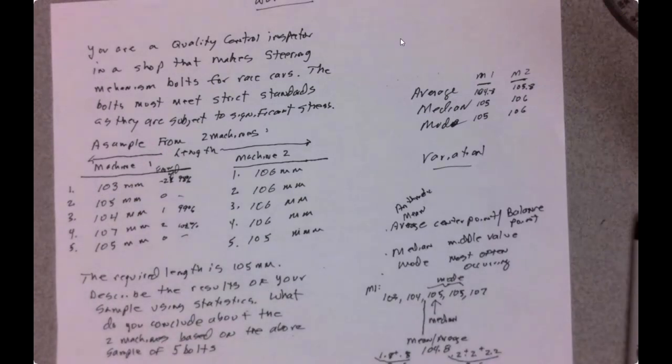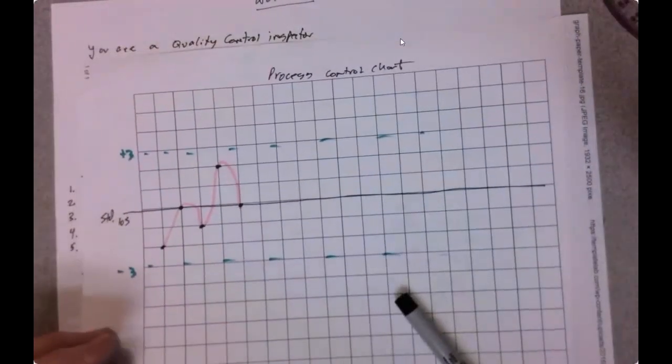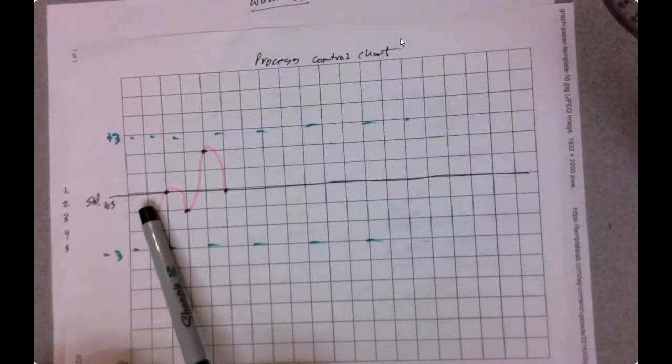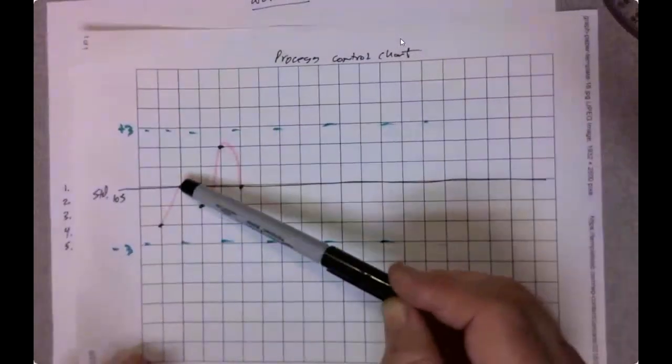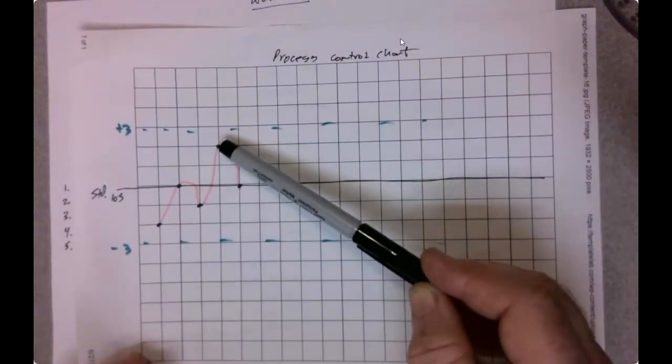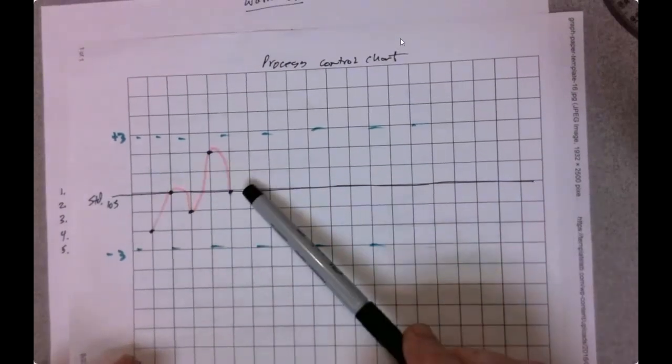So what we did is we said, you can communicate that with a type of chart that's called a process control chart. And so I said, well, let's pretend that this is the standard we're trying to hit. And so these were the measurements from machine 1. We had original measurements of 103, 105, 104, 107, 105. So you can visually see the variation here.